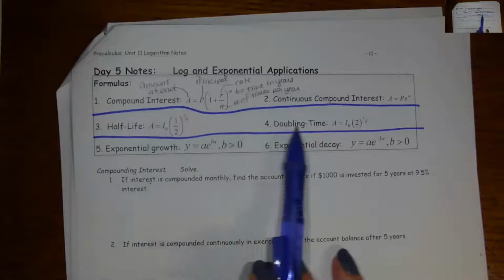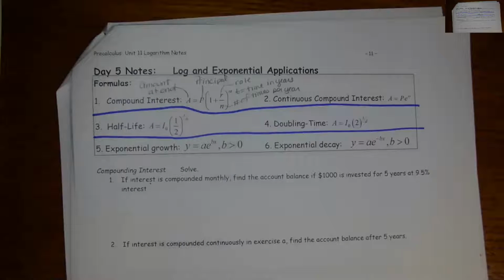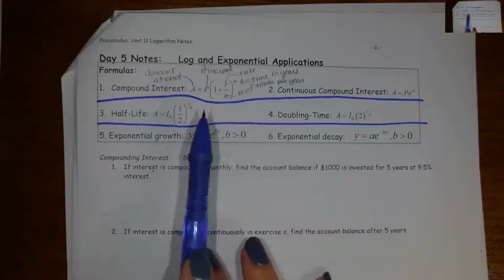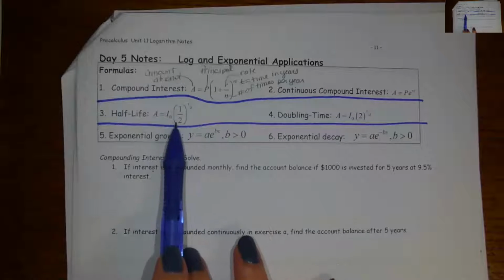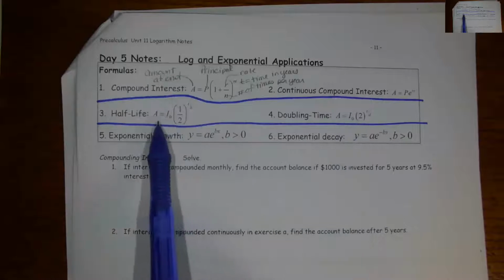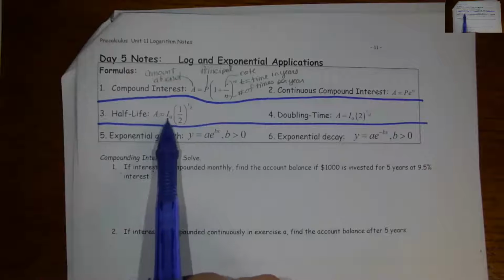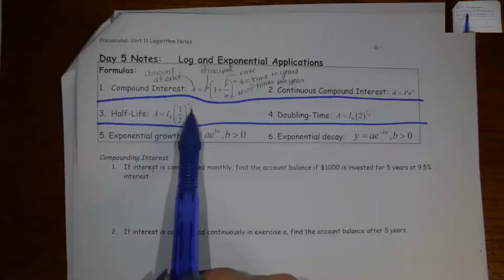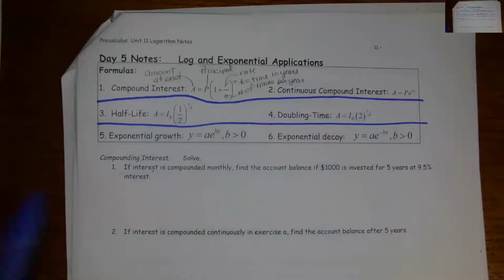Now I want you to look at half-life and doubling time. Do you notice that that's actually the same formula? Let's look at it. Except this is half-life, so it's got a half in there. This is doubling time, so it's got a 2. But then this is the initial amount, right? T is time. H or D, the bottom number, is just how long does it take this thing to double, or what is its half-life? So really, those are the same formulas. They're just separated out for you. So let's start and we'll just work these out.